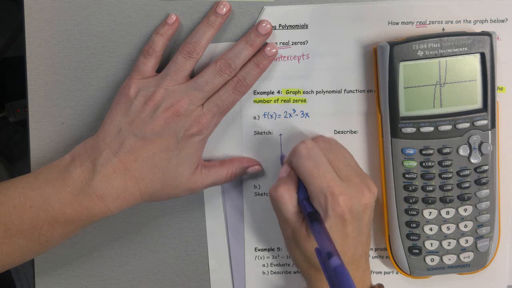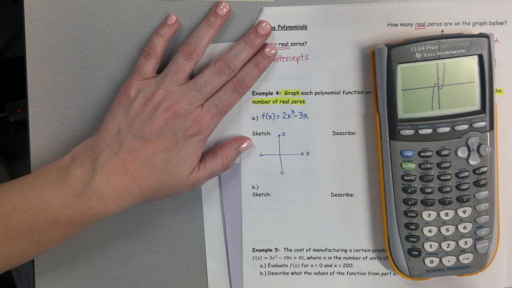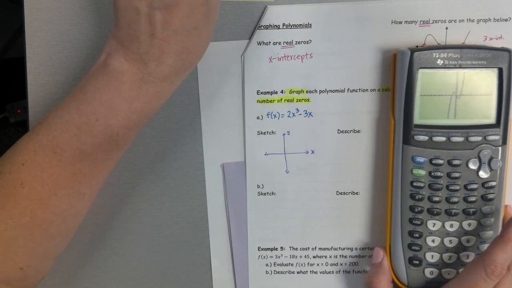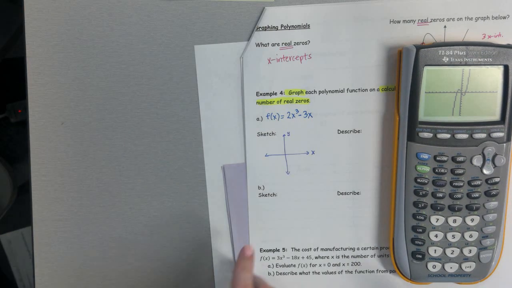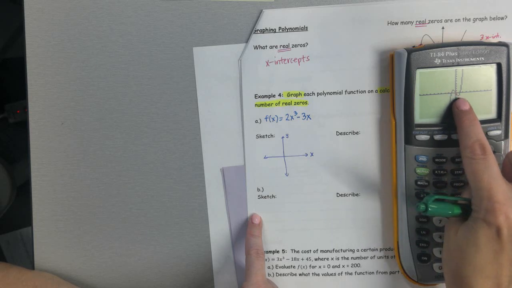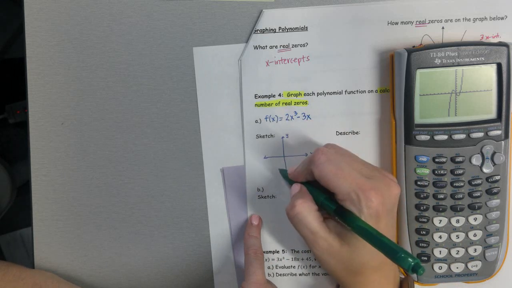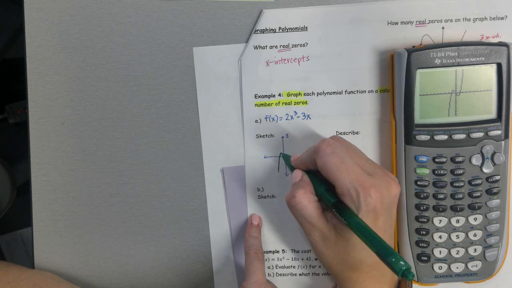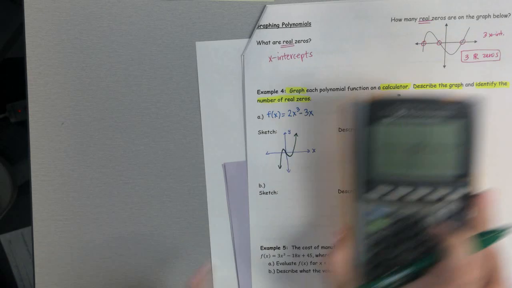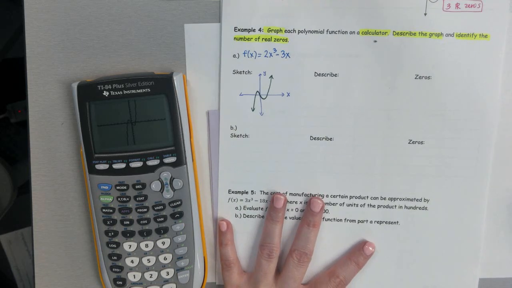Okay, so let's draw our sketch. You have y and x. When I say a rough sketch, I just mean you don't have to put the points in, you don't have to graph it point for point. We can see it's going up, and then it crosses through right here at the origin, and then it goes back up again. That's the sketch that I want. It's just a rough sketch.